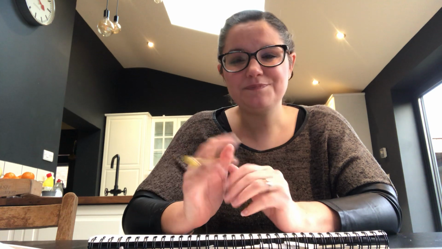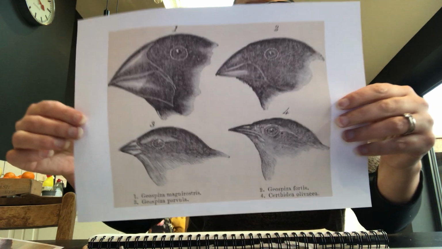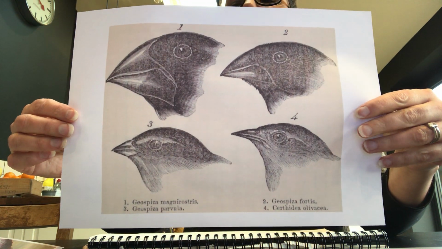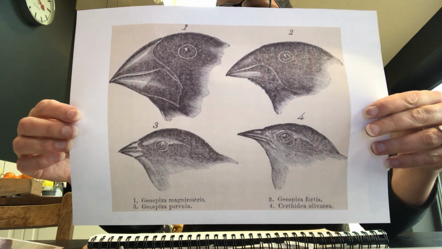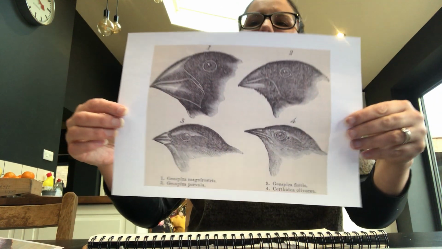Now, he investigated a lot of things on his travels, but one of the things that he's most famous for is something that has come to be known as the Galapagos Finches. A finch is a type of bird, and Charles Darwin actually drew these pictures, look, there we go, and they are the Galapagos Finches.